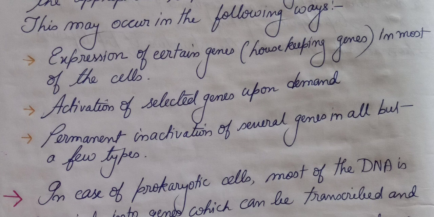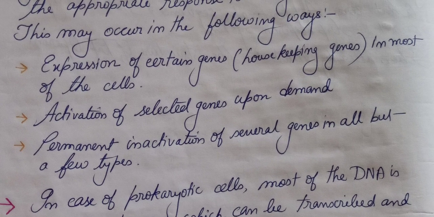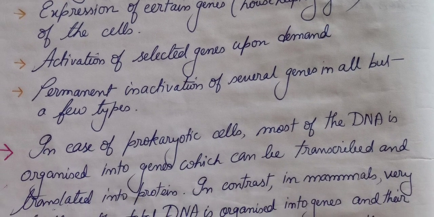And third is permanent inactivation of several genes in all but a few types. The best example I have given is insulin. The insulin gene is found in every cell, but it is only expressed in the beta cells of the pancreas. Similarly, glucagon and growth hormone are also examples.